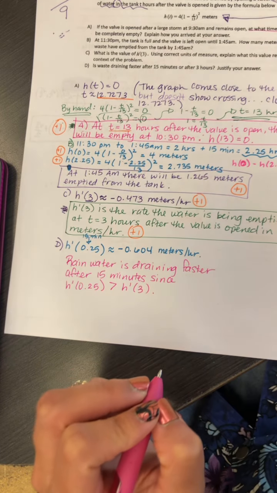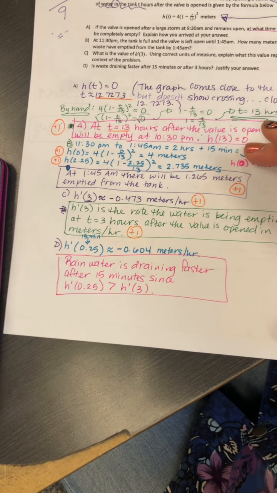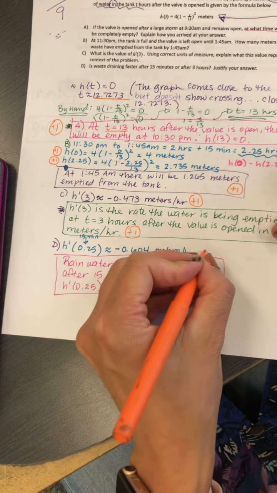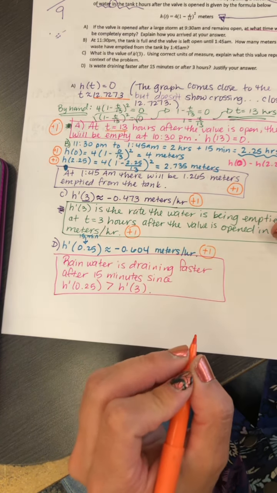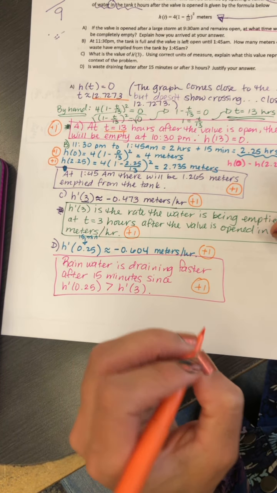Let's use an inequality statement. And there's our write-up. So for this one, you would get a point for finding the meters per hour at a time of 15 minutes, and then a point for your justification.